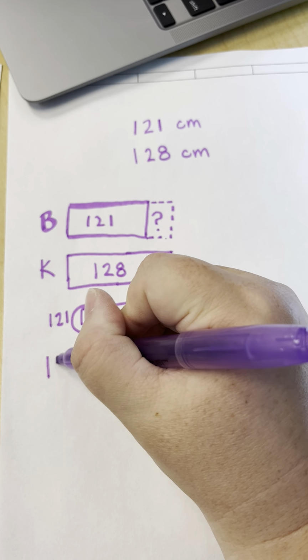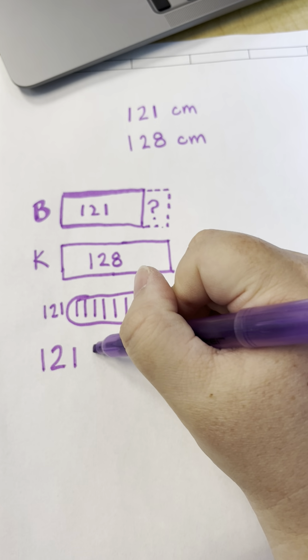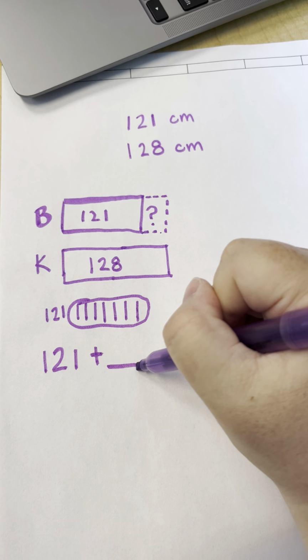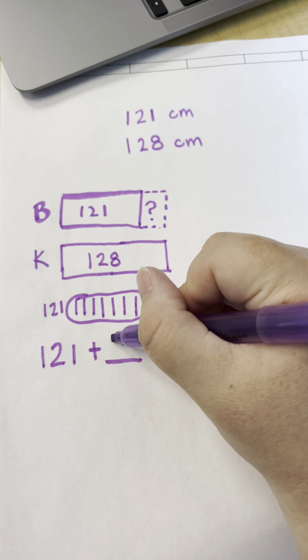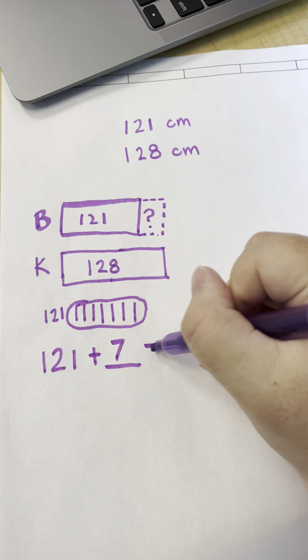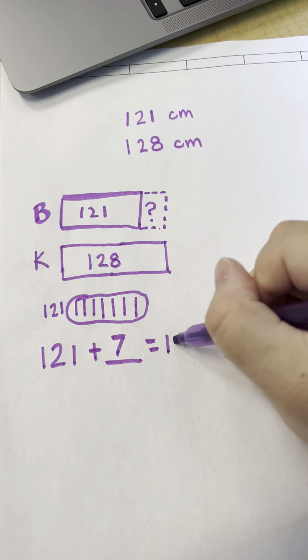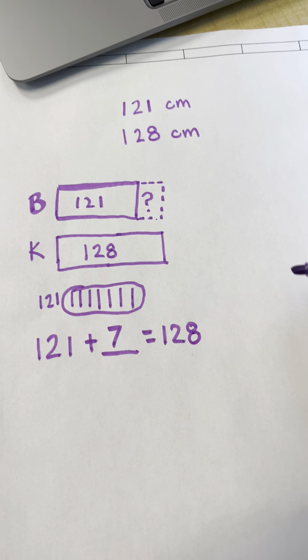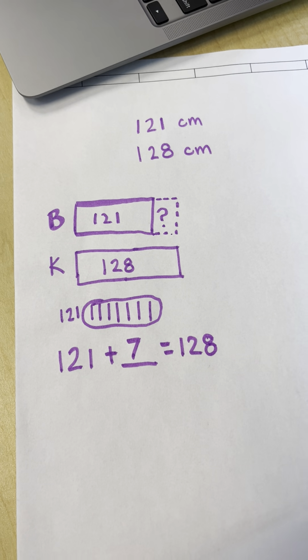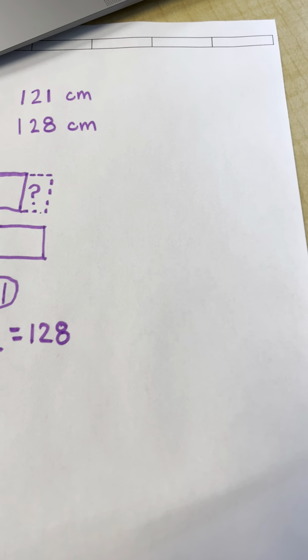Because we started at the smaller number and counted on, we have an addition problem. So 121 plus 7 equals 128. That's the first way that students have learned to find the difference.